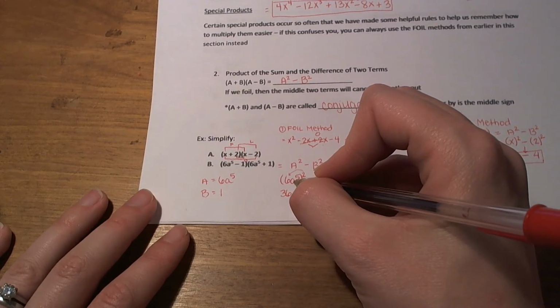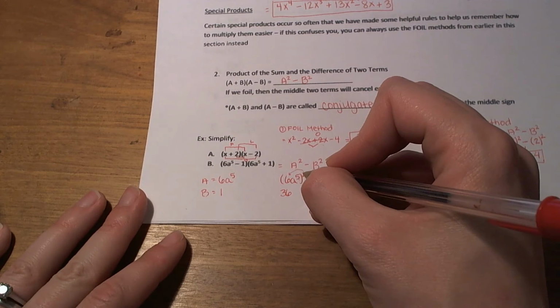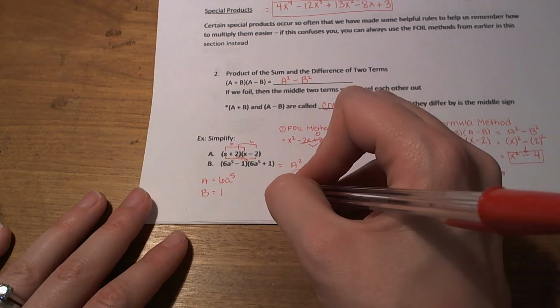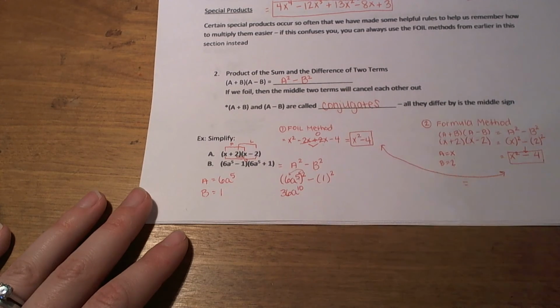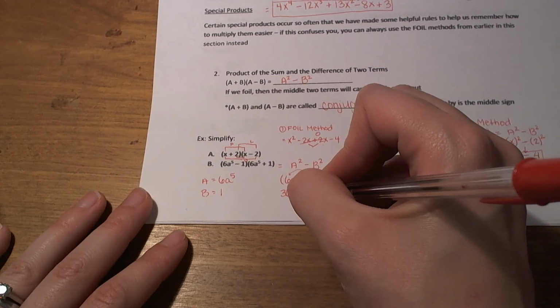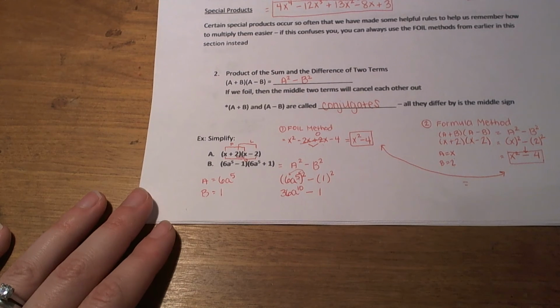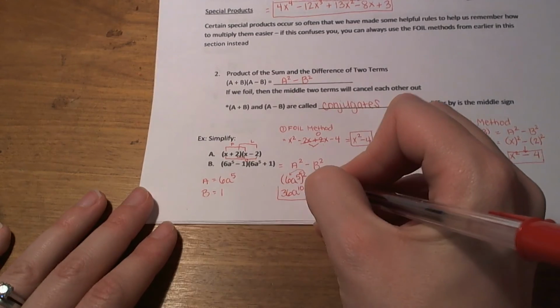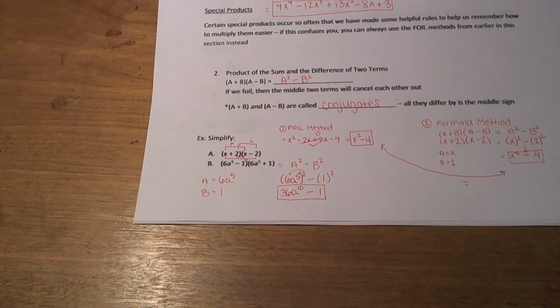And then a variable a raised to 2 powers, 5 and 2, means you multiply 5 times 2 and get a to the 10th power. Minus 1 squared, 1 times 1 is still 1. So we get 36a to the 10th power minus 1. And if you FOILed, just double check that that's your answer as well.